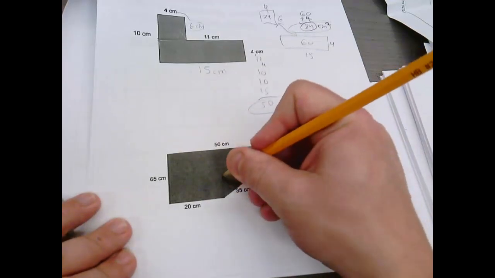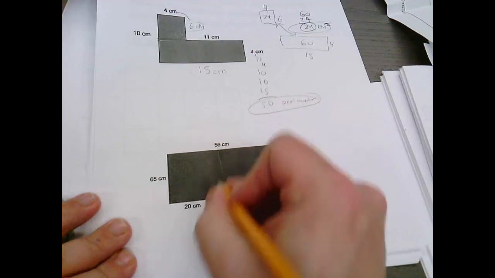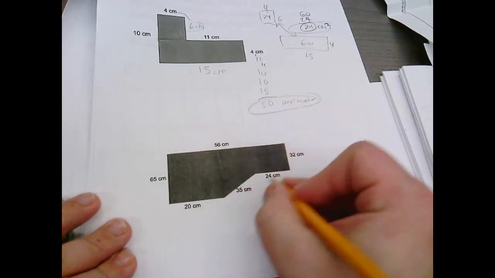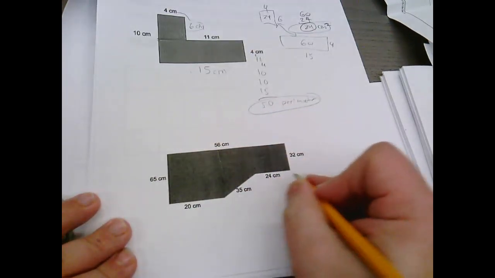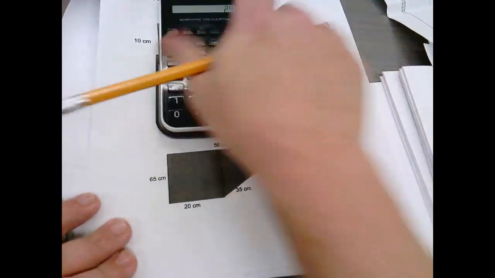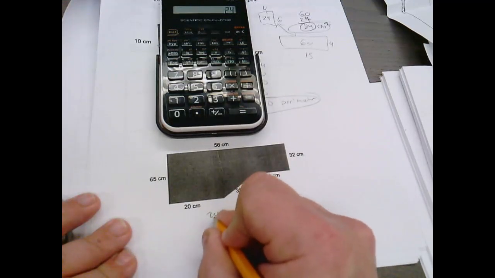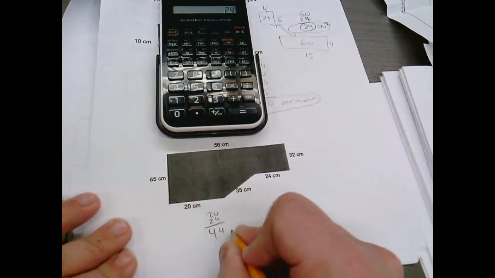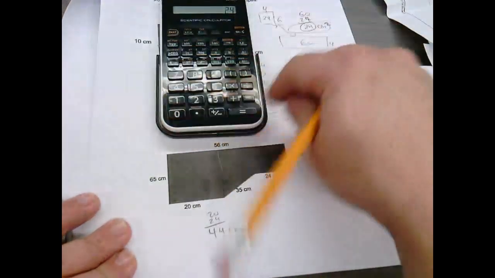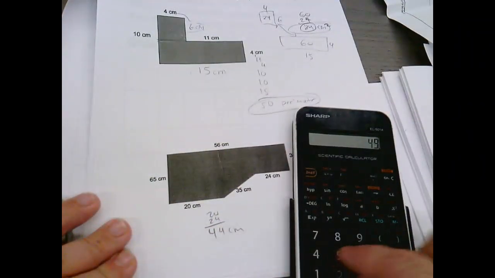Because we've got from here upwards, and then we're like, oh man, this is 20, this is 24. So 24 plus 20 gives me 44 centimeters. And then the whole distance across is 56.